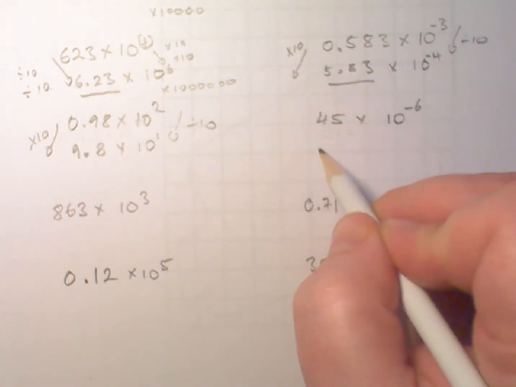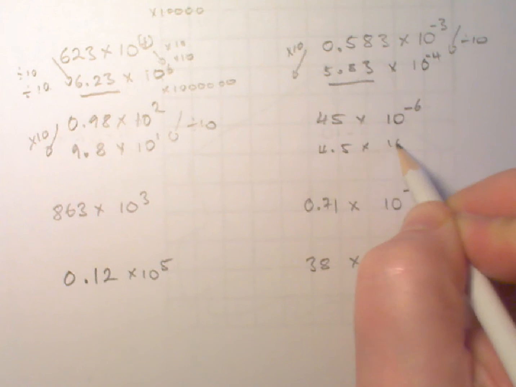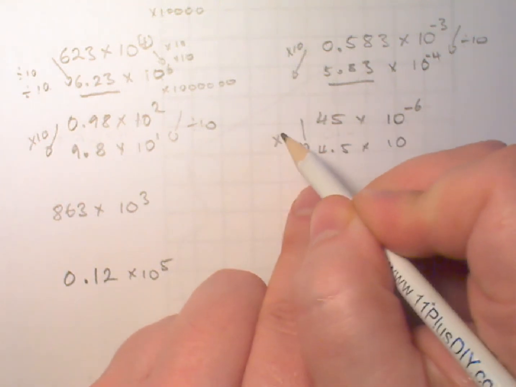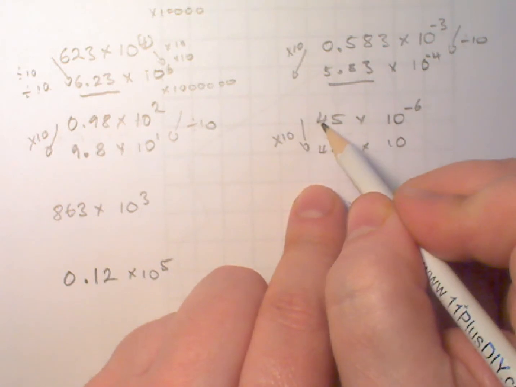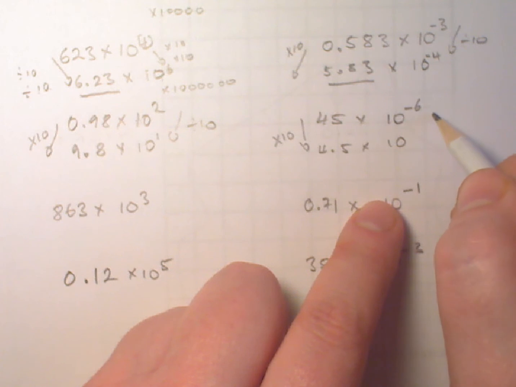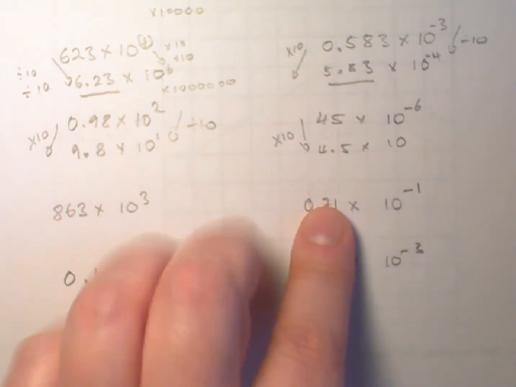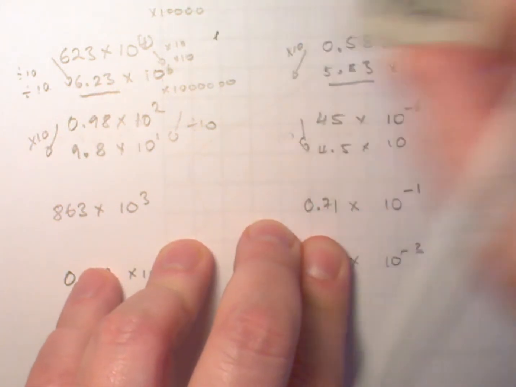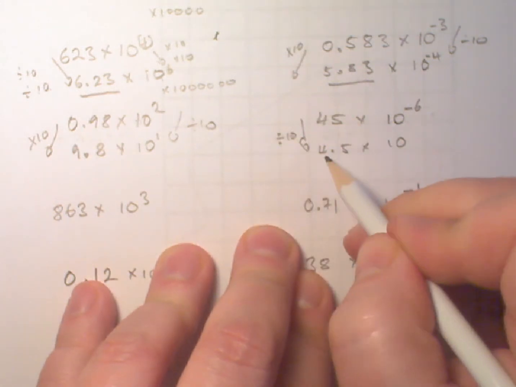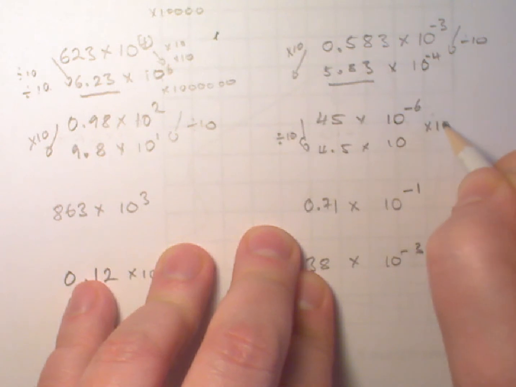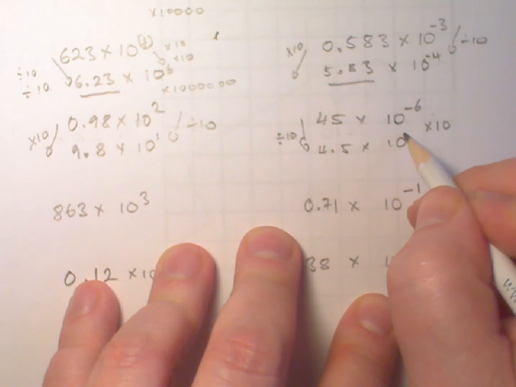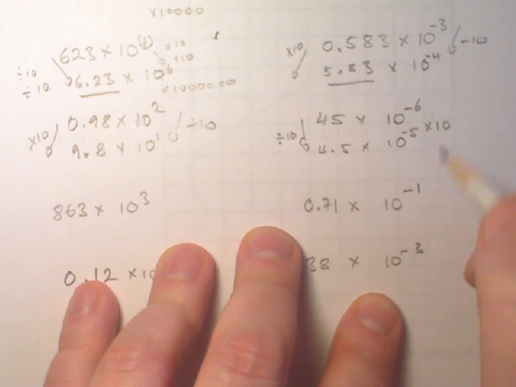Let's have a look at this one over here. Well, here we need to write that as 4.5 times 10. Here you can see that I've made that number smaller by a factor of 10. 40 has become 4. Here we've got 10 to the minus 6. So I need to find out what, and this is, sorry, I made a mistake there. That's divide by 10, isn't it? Because 40 became 4. So this needs to go up by a factor of 10. And here I'm dividing by 10 6 times, so now I'm only going to divide by 10 5 times.